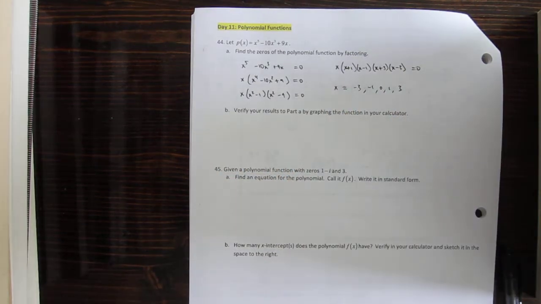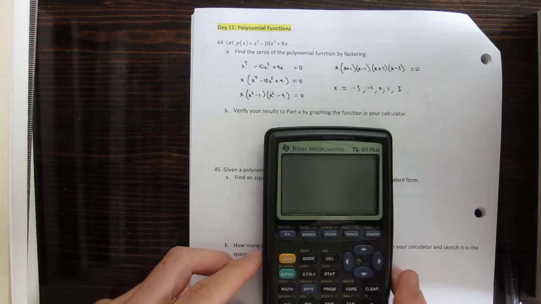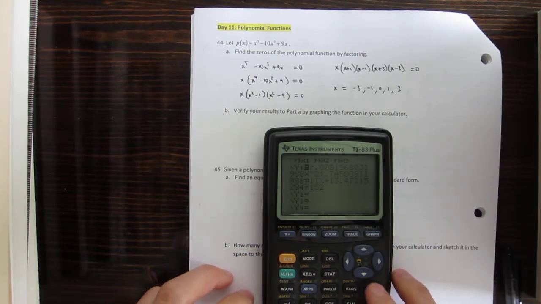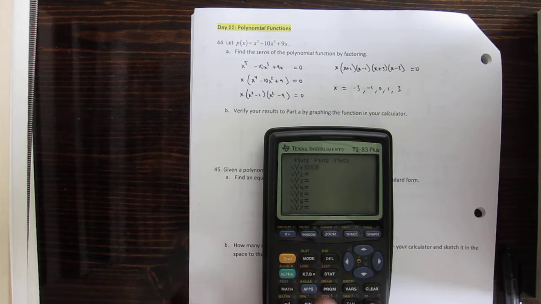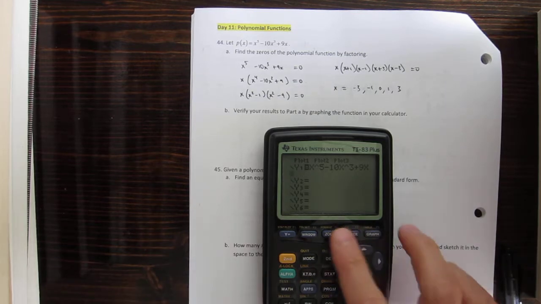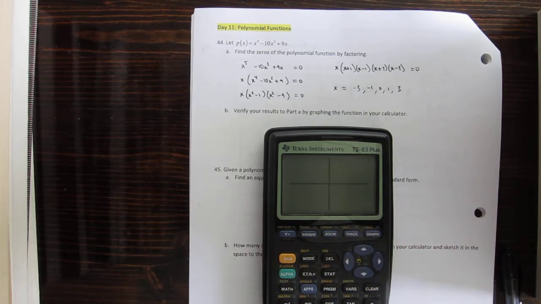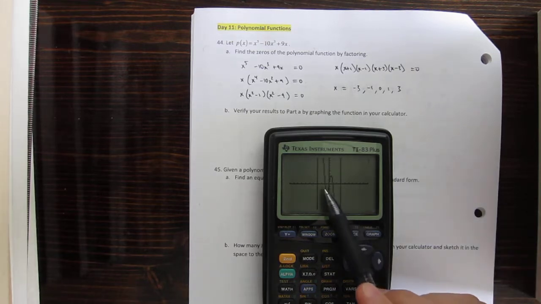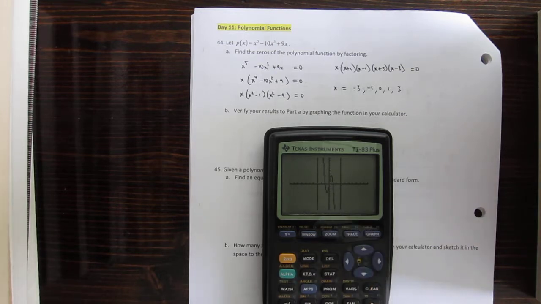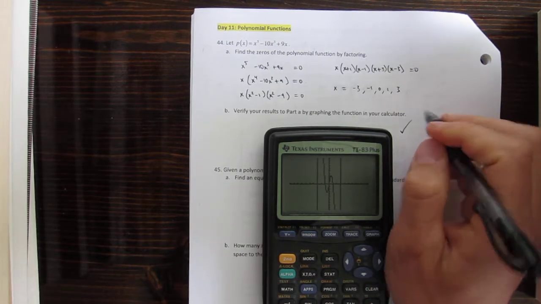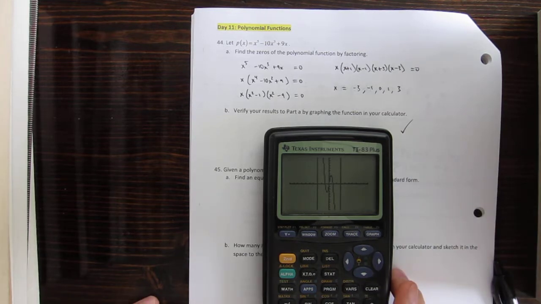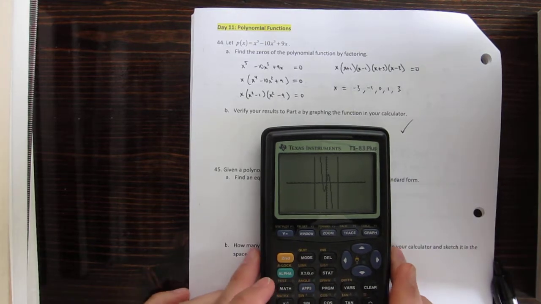It says verify your results in part A by graphing the function in your calculator. So y equals, I can put in x to the fifth minus 10x cubed plus 9x. I'll do zoom 6 standard. And these are counting by 1, so that's negative 3, negative 1, 0, 1, and 3. So sure enough, it looks like what I expect it to look like.